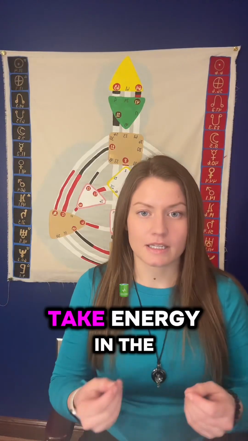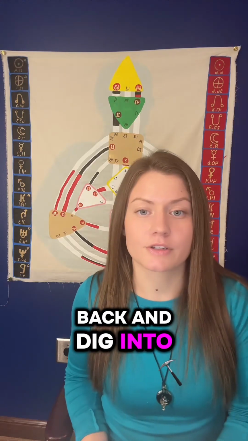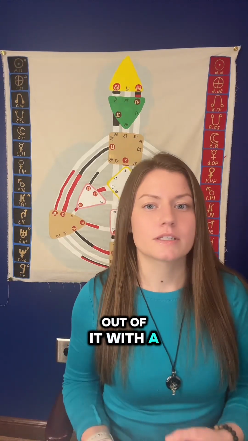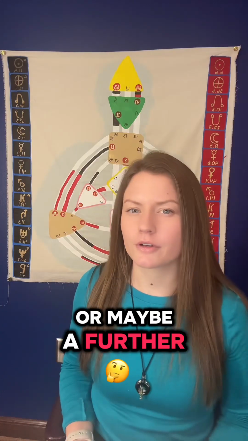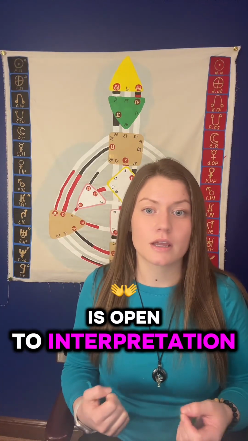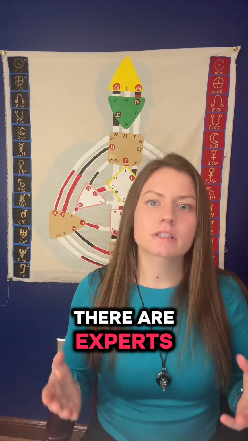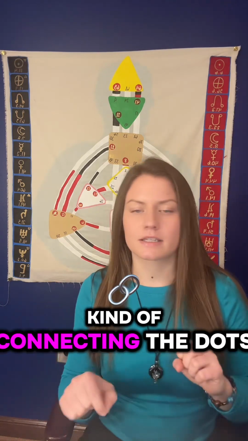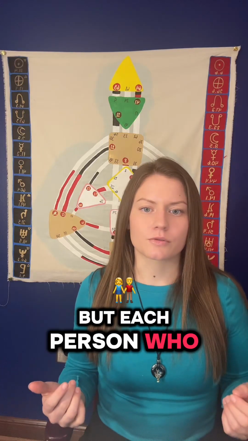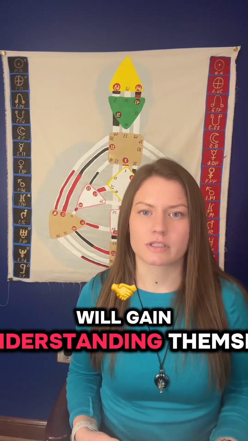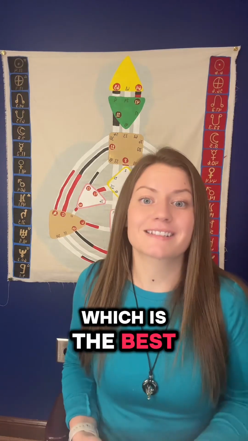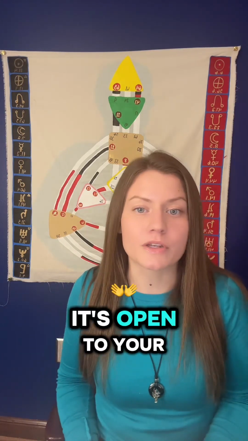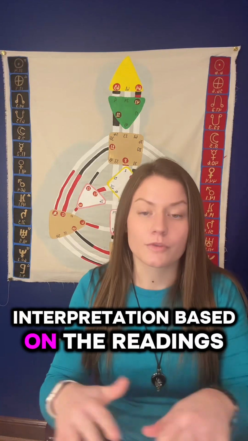This is kind of like a give and take energy in the way that I interpret it. And by the way, each time you go back and dig into your gate, you walk out of it with a different understanding, or maybe a further understanding, or another perspective. What I'm trying to say is the best thing about human design is it is open to interpretation. There are experts, people who have been studying it for years and connecting the dots, but each person who reads about their chart will gain an understanding themselves, which is the best thing about human design. It's an experiment and it's open to your interpretation based on the readings.